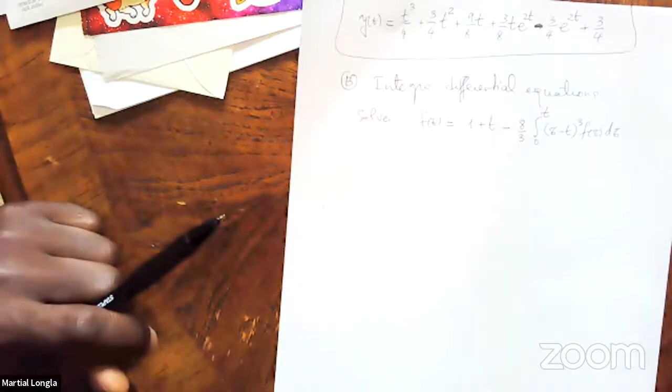We want to solve this problem. That's the second kind of application that we solve in general here.